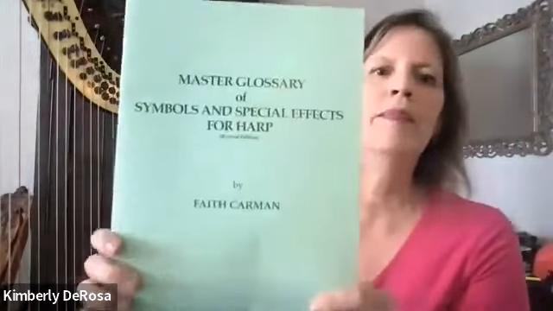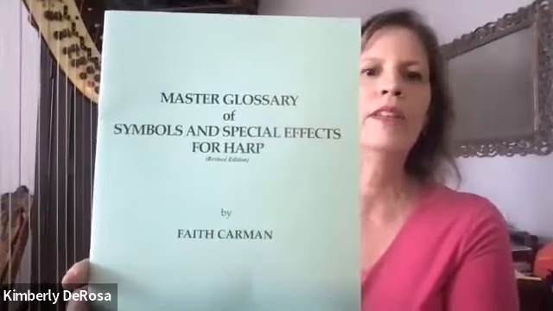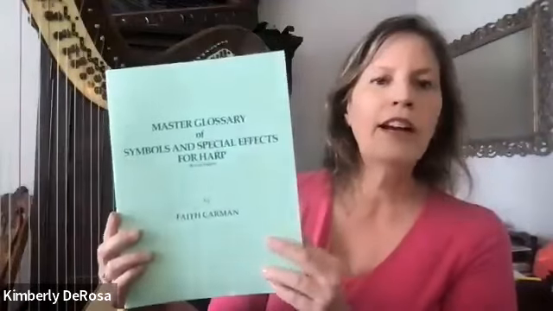My favorite tip, though, is allowing the students to have this time of autumn or Halloween to be creative themselves. I find it an opportunity to teach some of the extended effects. I know Melody Music carries the Master Glossary of symbols and special effects for the harp. This is a nice thing for your students to have in their library. And even if you're working with just a handful of effects with the student, I ask them to create their own Halloween song.